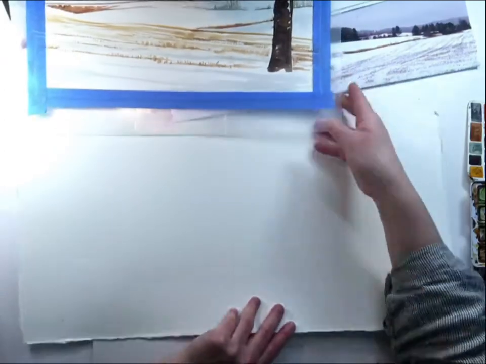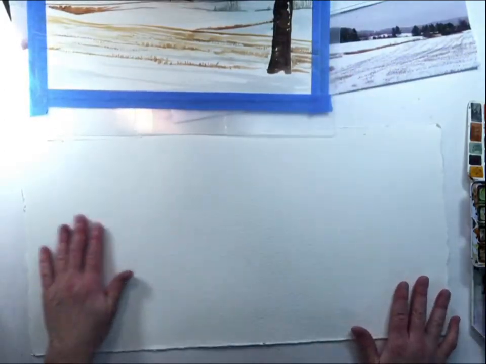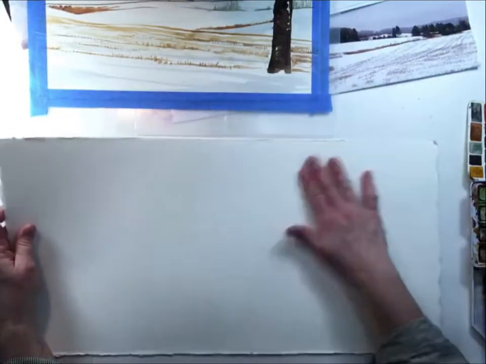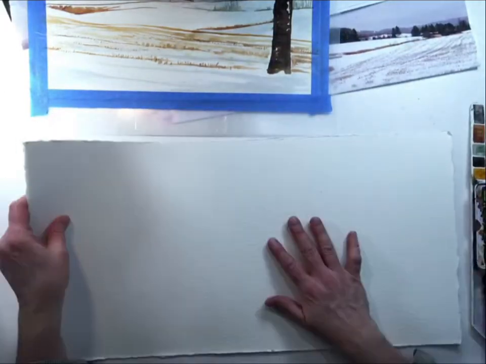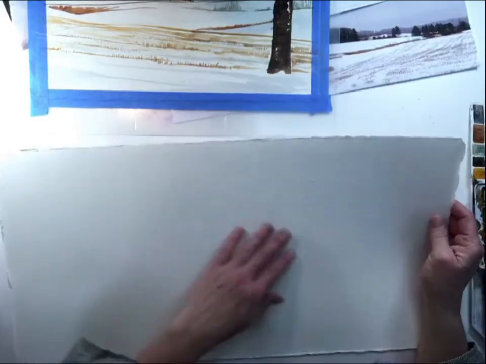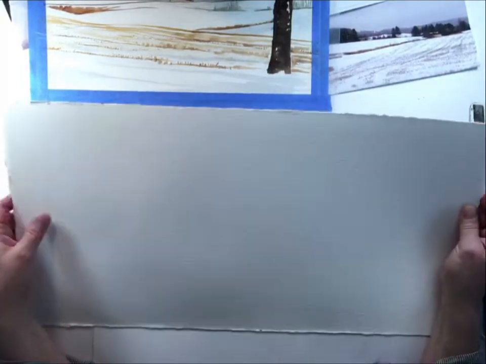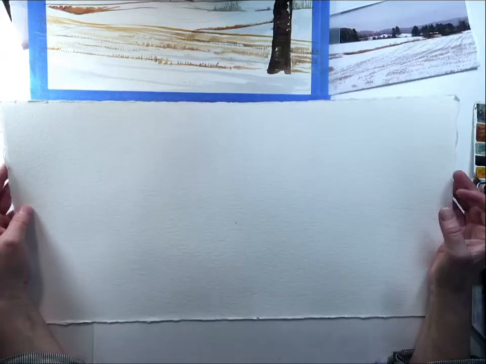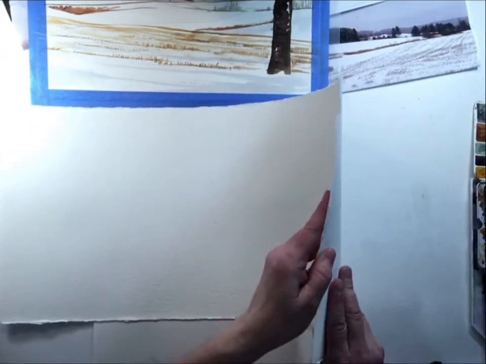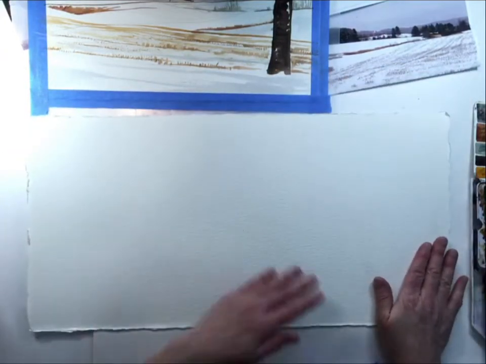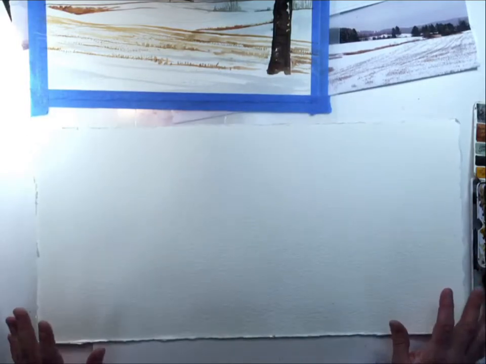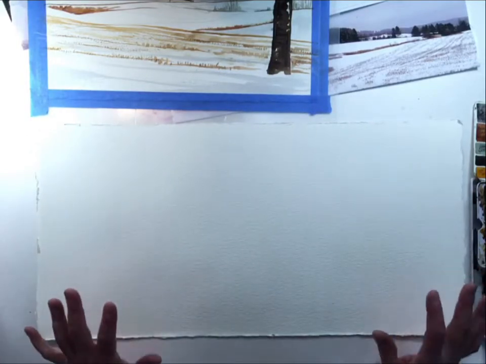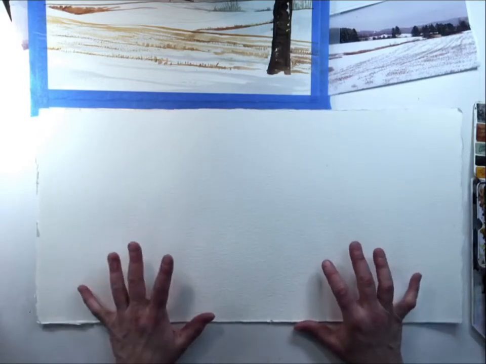I have found a piece of 300-pound paper, so a third of a sheet maybe here. If you haven't worked on this, it's whopping expensive. It's probably $30 a sheet now. It comes in a full sheet of paper, but it is so heavy. It's almost like cardboard, and so it does not need to be taped down. It's also very forgiving. You can scrub it.